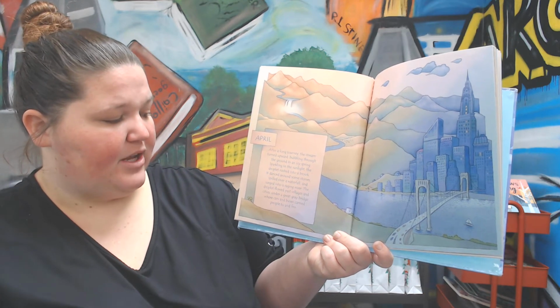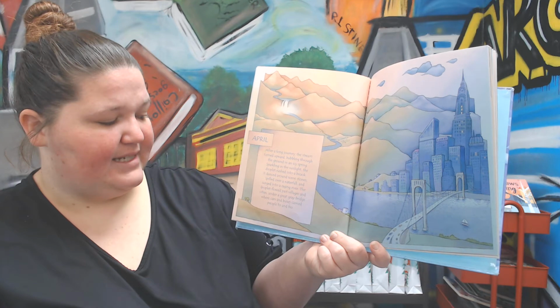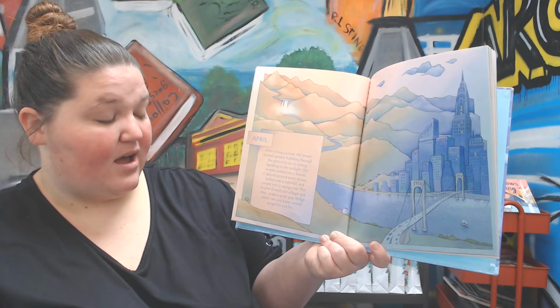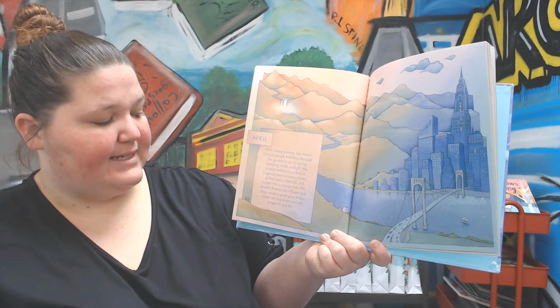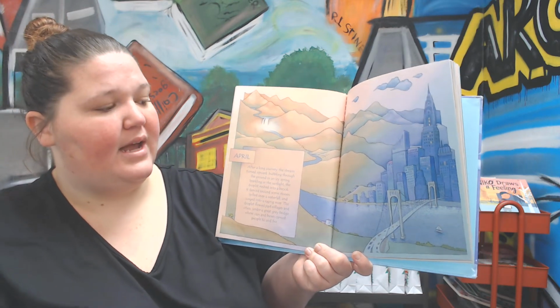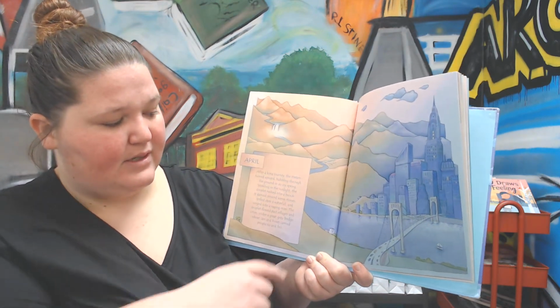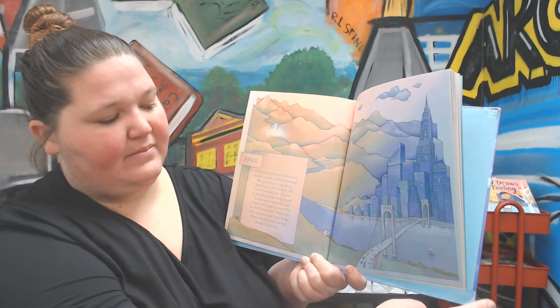The droplet flowed past villages and cities, under a great gray bridge, where cars and buses carried people to and fro. So look, there's all the water.